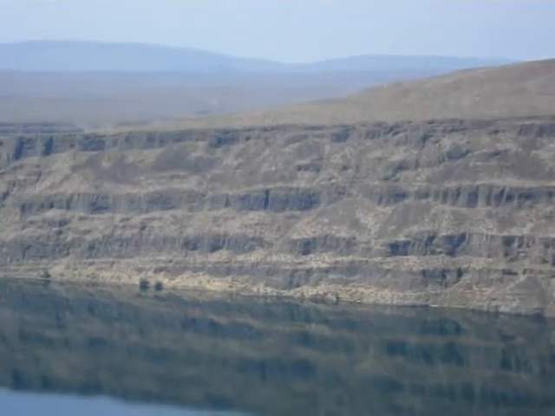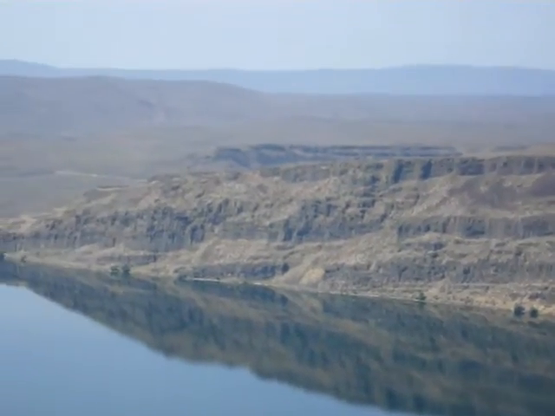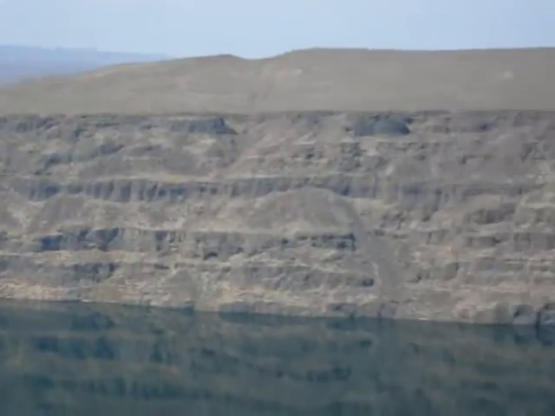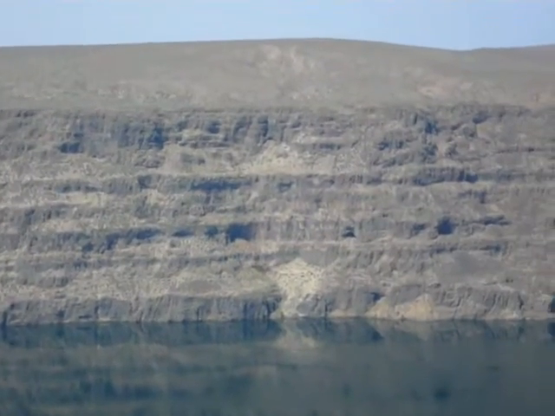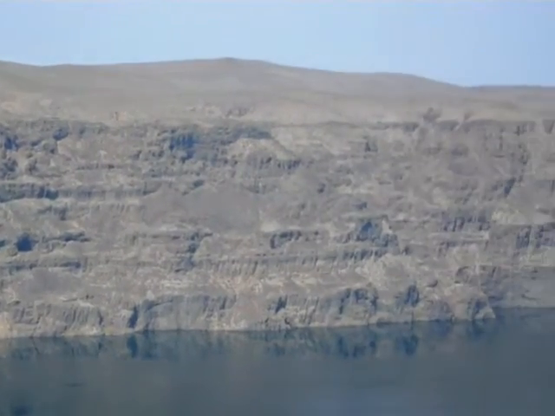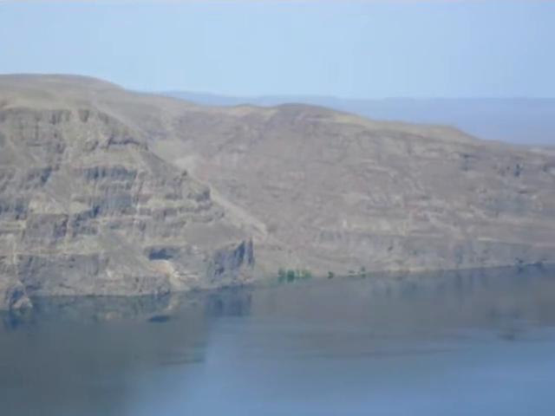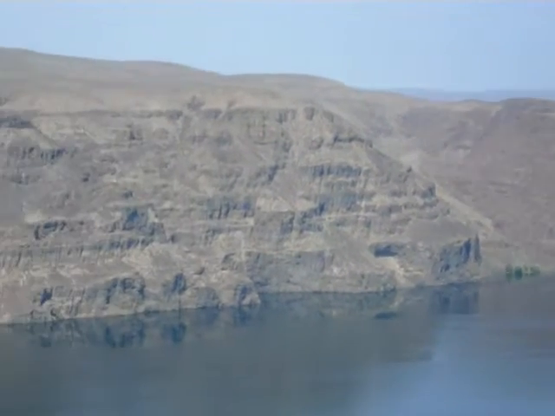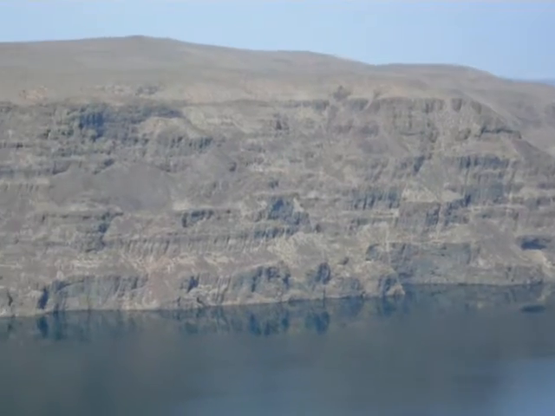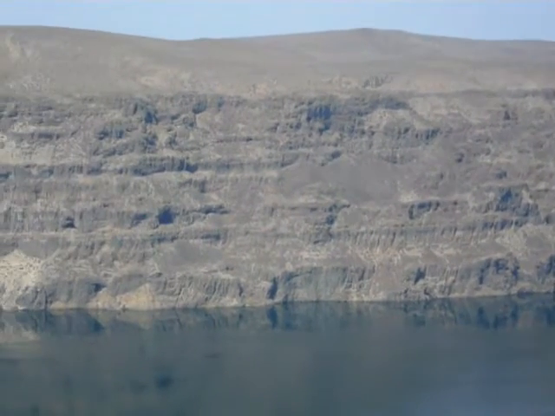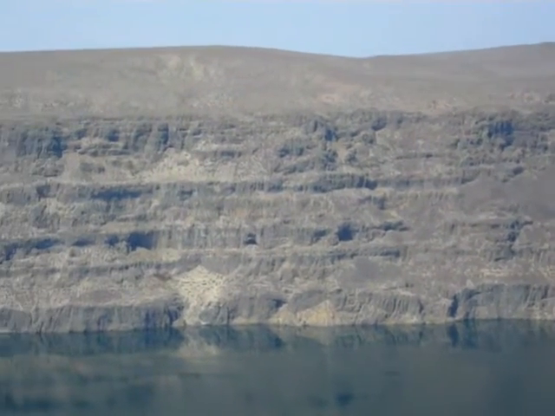Now, this occurred 20 million years ago, but it didn't all happen at once. A series of eruptions piled layer after layer of basalt on the rock walls to a depth of a few thousand feet.